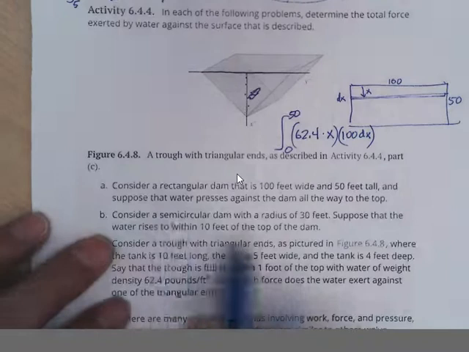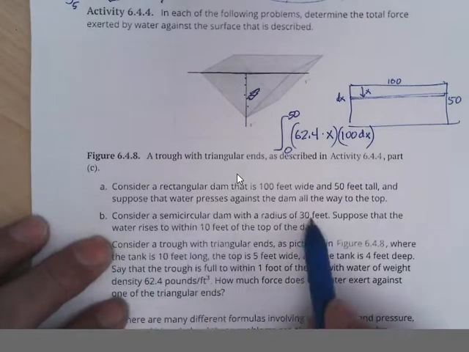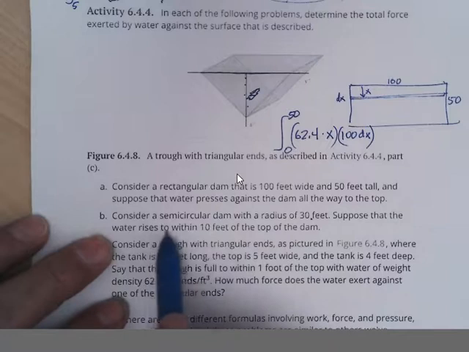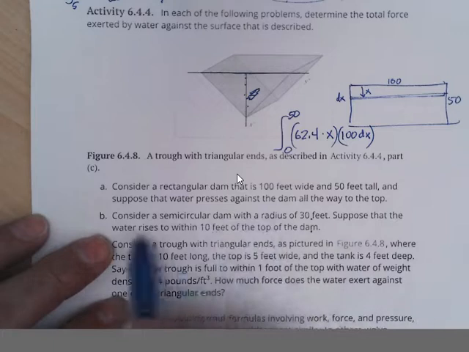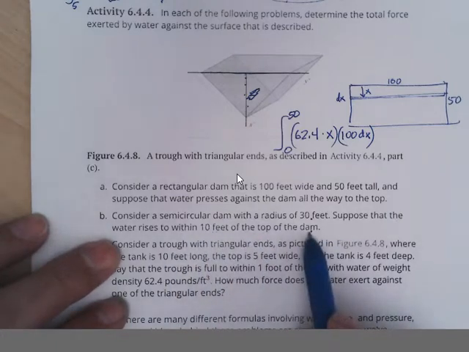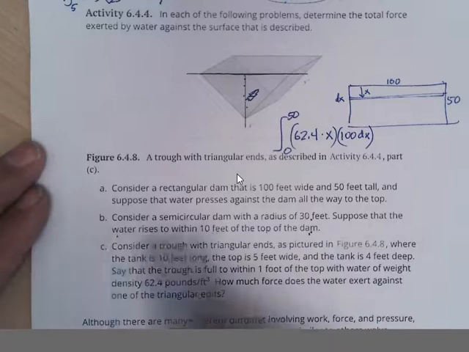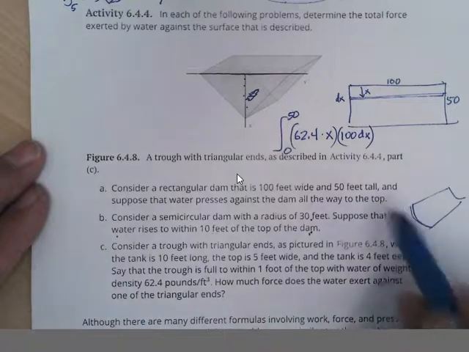Then they say, consider a semicircular dam with a radius of 30 feet. Suppose that the water rises within 10 feet of the top. And I'm not going to do that one because I'm not sure whether they're talking about a semicircular dam like this or like this.